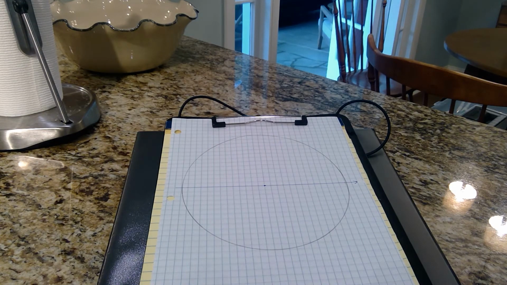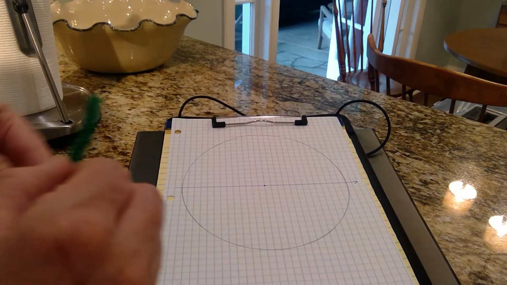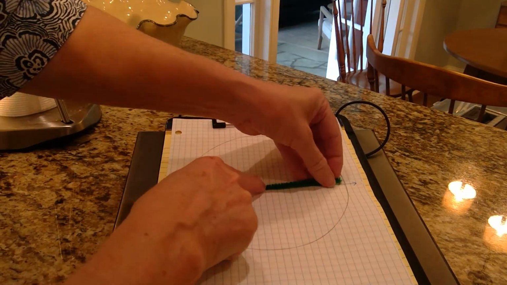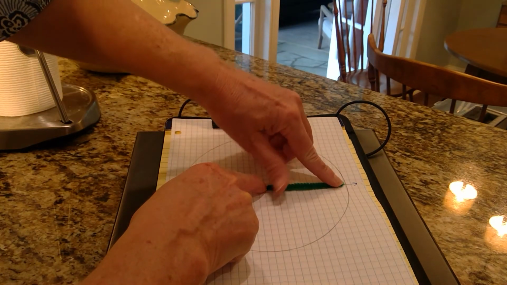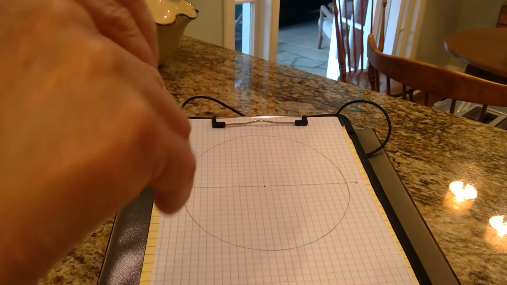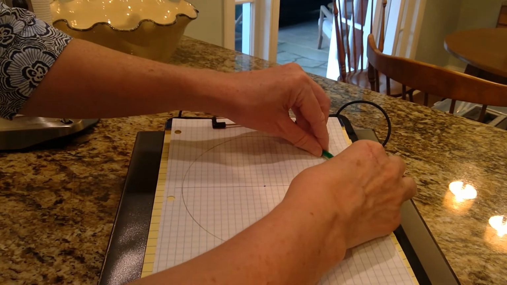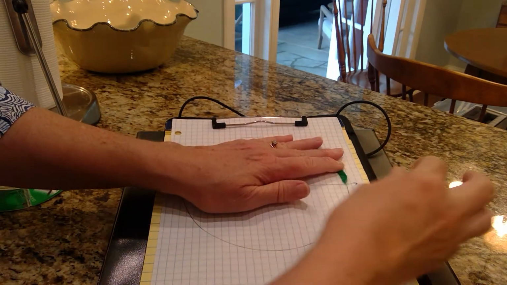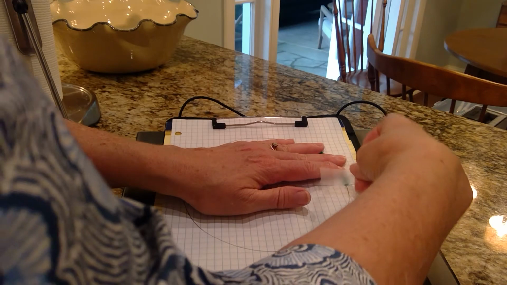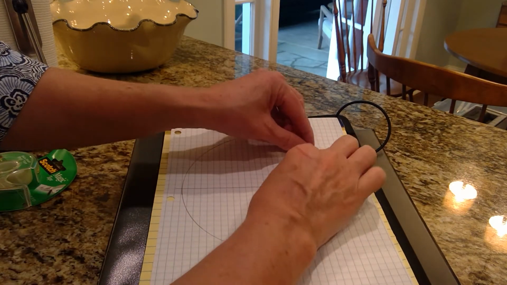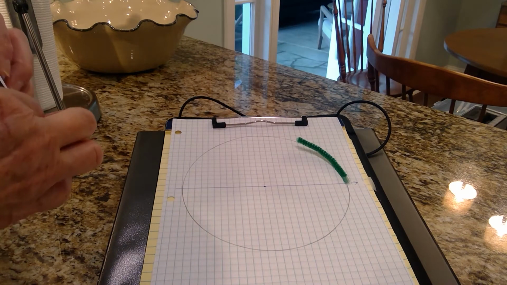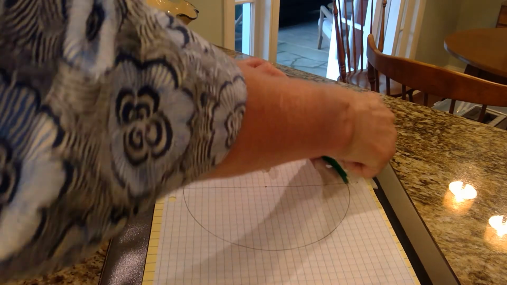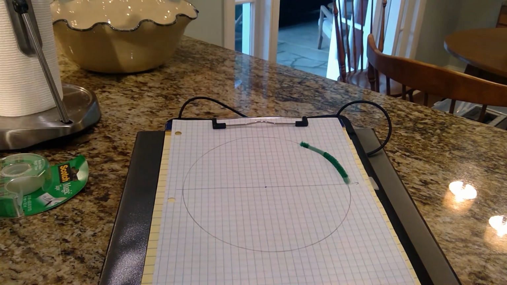All right, now, I took a pipe cleaner and I cut it so it was the length of a radius, okay? So it's this length from the center to a spot on the circle, okay? Now I'm gonna slightly curve it so it follows the edge of the circle, and I'm gonna tape it down. So I'm just going to tape it so it starts right there at the initial starting spot, which would be like 0 degrees. And then I'm just going to tape it along the edge of the circle, following the curve of the circle. Okay? All right.